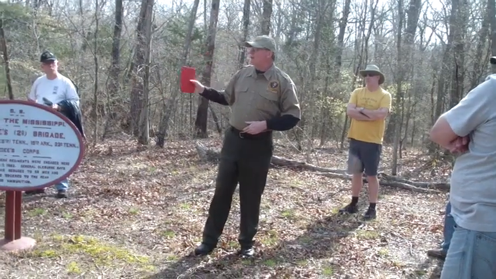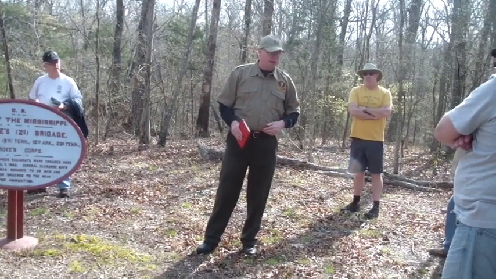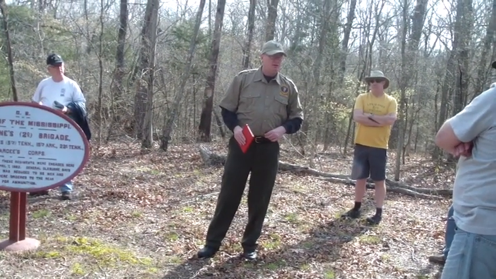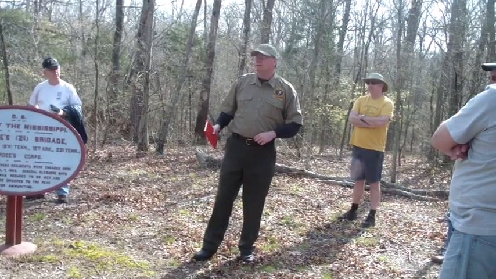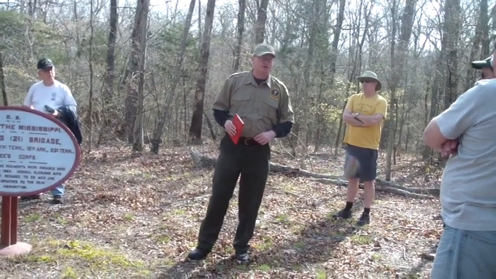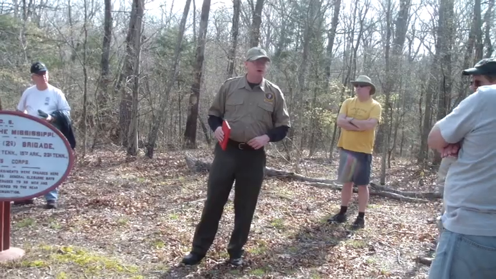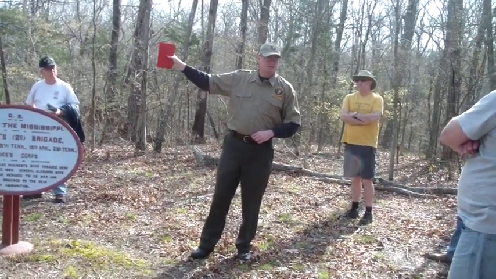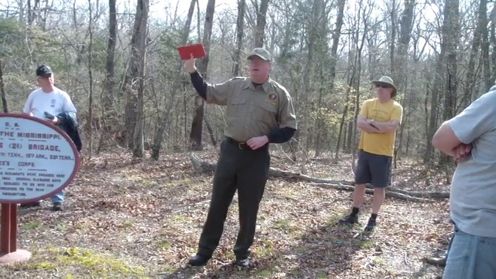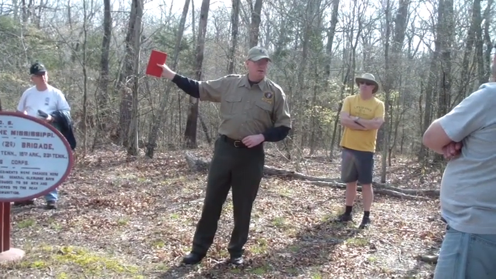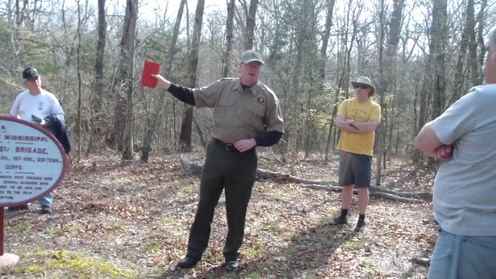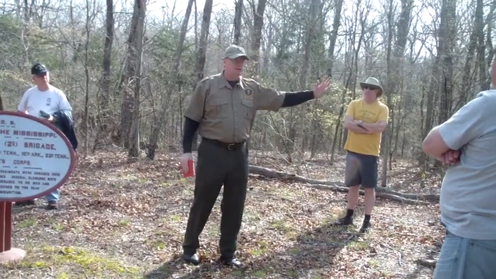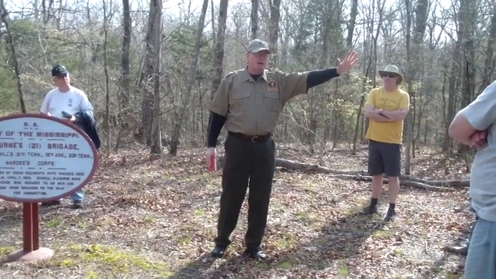Now, once Buell crossed Dill Branch, he also moved forward ponderously, but he moved forward much more quickly than Sherman and Wallace. So while Sherman and Wallace are engaged in crossing Dill Branch and engaging in an artillery duel across that line, Buell is actually starting to grind forward.